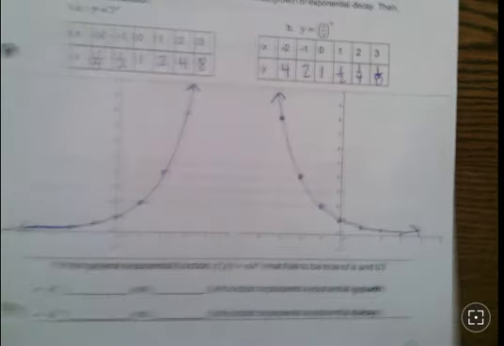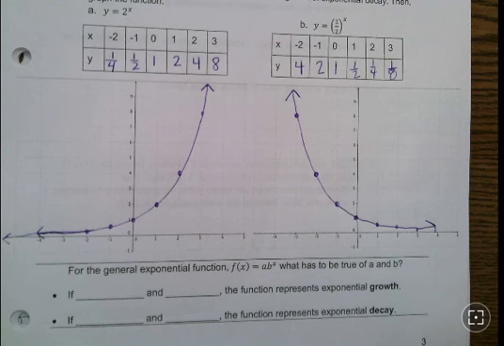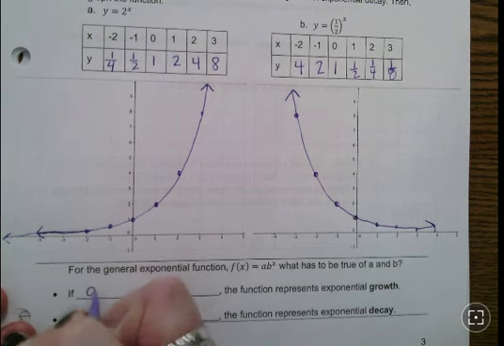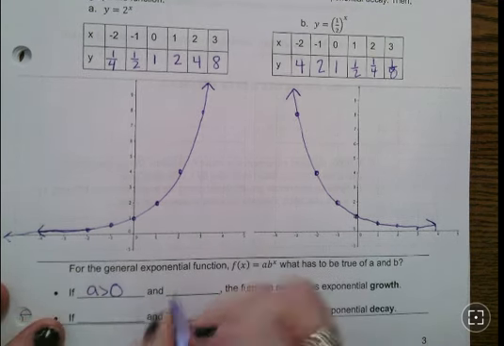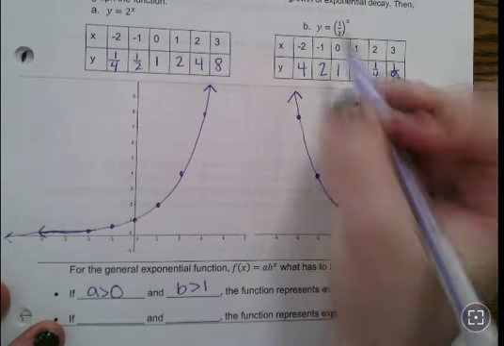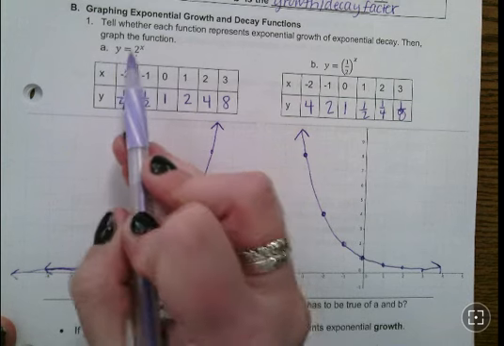Knowing that those two are the examples that we're going off of here, in general, what has to be true of A and B? Okay, so if A is bigger than 0, but B is bigger than 1. So we're talking about this number on the inside. Here it was 2, here it was 1/2.